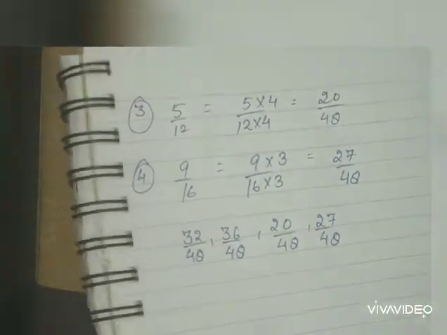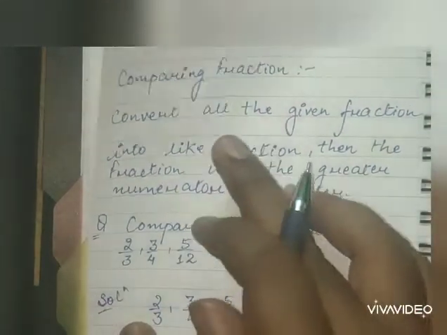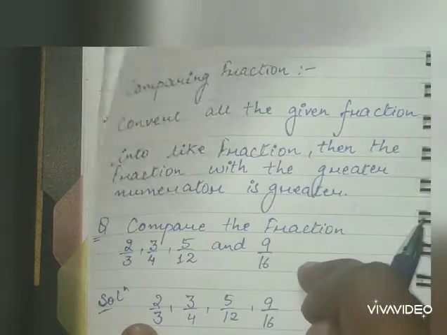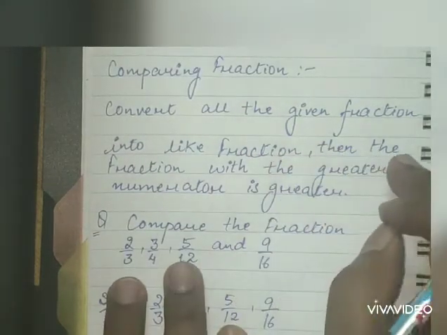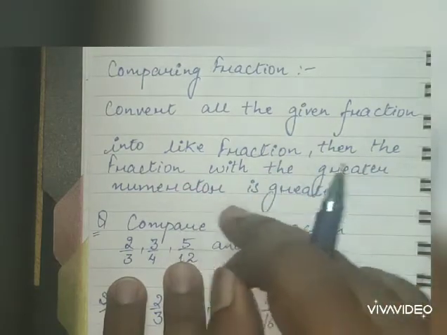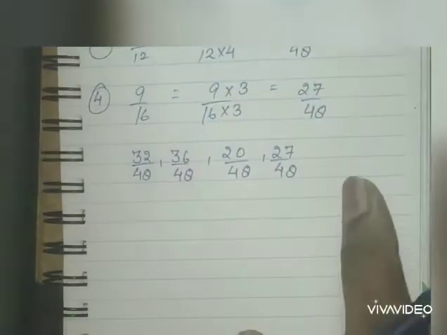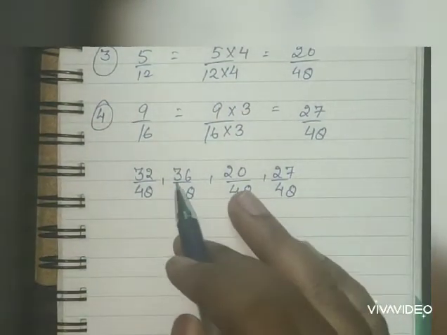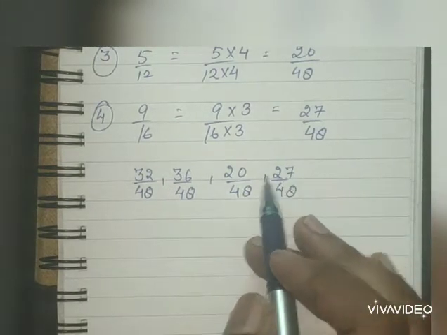Again we will go to the definition that we have seen earlier. See, to convert all the given fractions into like fractions, then the fraction with the greater numerator is greater. So as they are saying that the fraction with the greater numerator is greater, over here you can see that 32, 36, 20 and 27 are given to you.